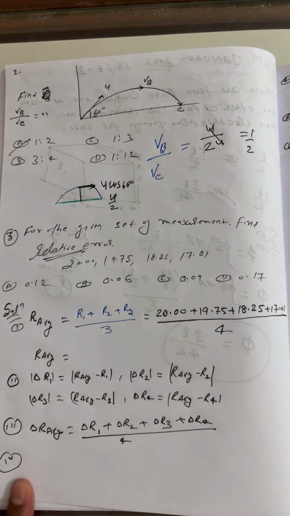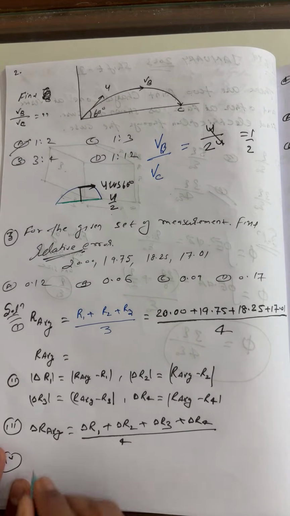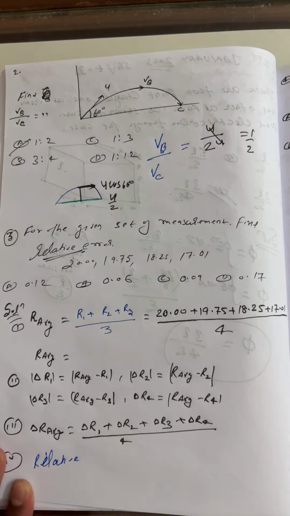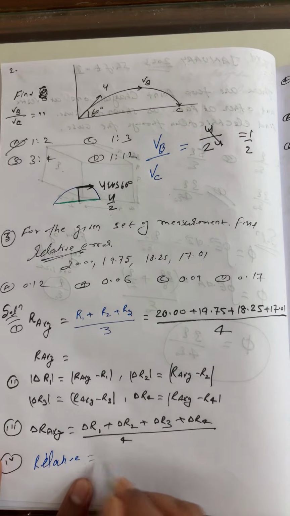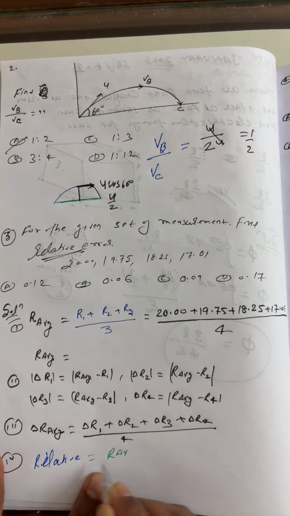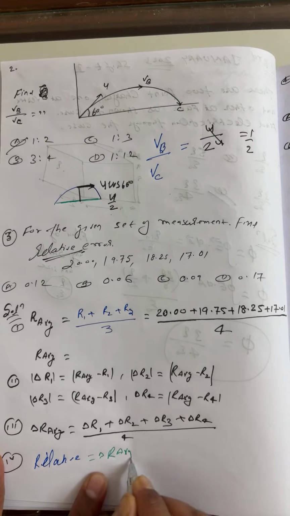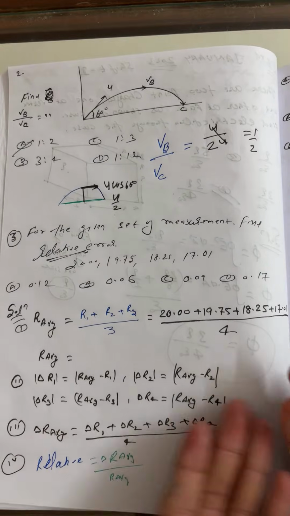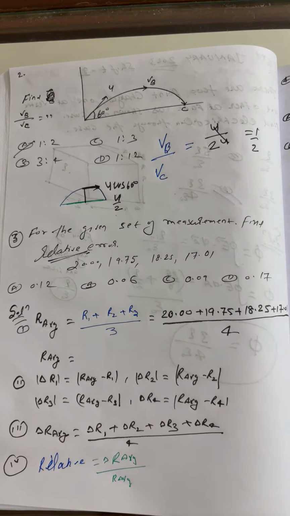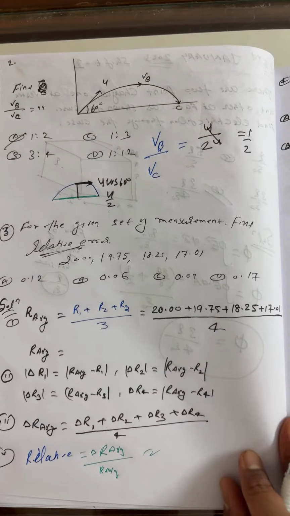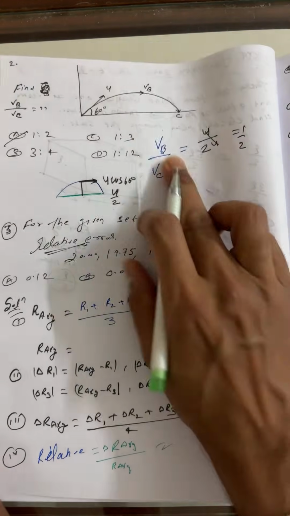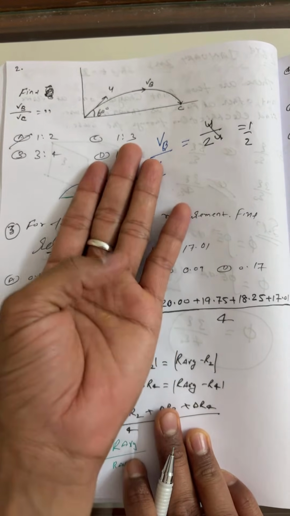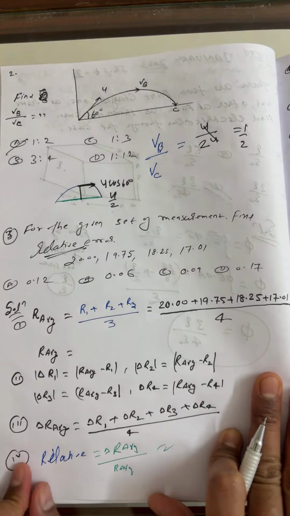So what is the relative error here? For relative error, you can write delta R average upon R average. Just feed in everything mentioned over here and finally we'll get the answer. So now I'm going to move to the next question. Literally, it's an 11th class question. If anyone is present, just say yes or no. I did this question multiple times in the classroom.